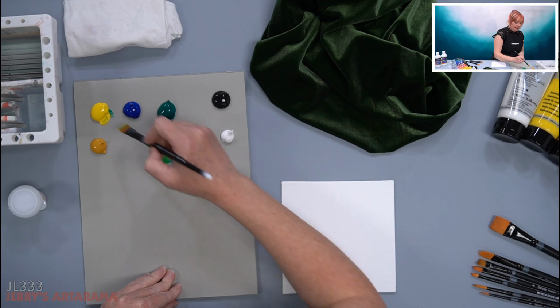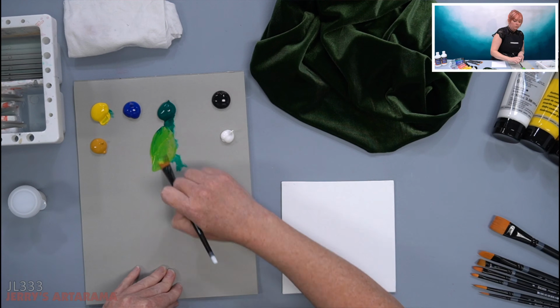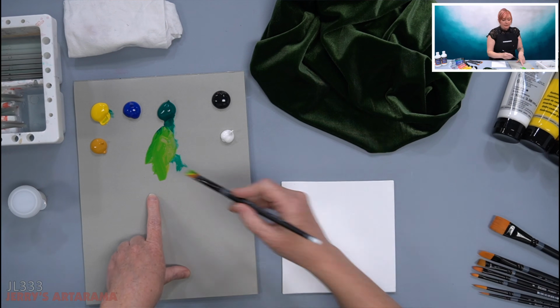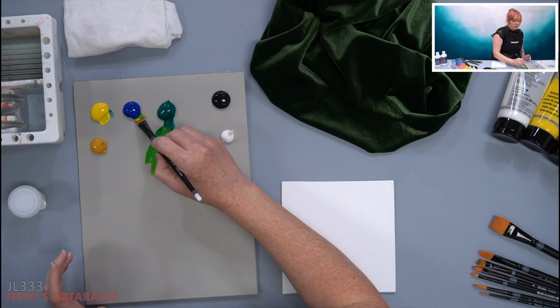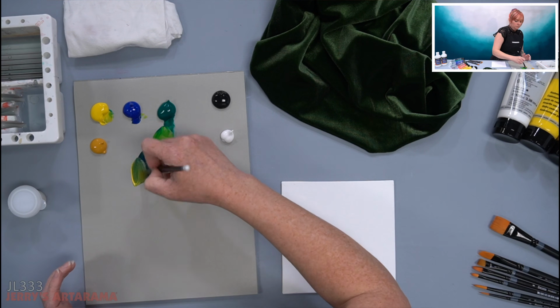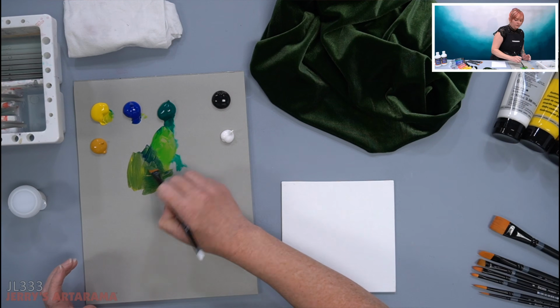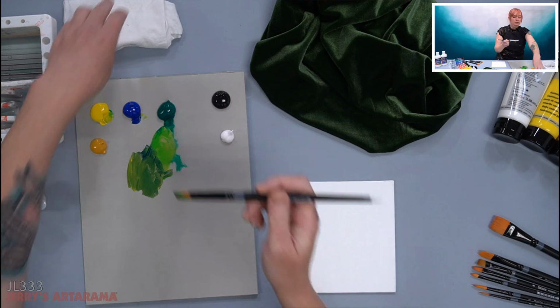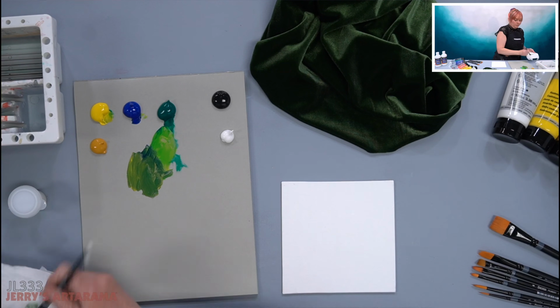So if I were to take that, I can make a really lovely lime green. Now keep that in mind for later because I have some highlights on this, you know. I can also take a blue and mix it in with the yellow. Makes a different type of green. It's getting closer, but it's not quite there. And then I'm gonna also just kind of wipe this off a little bit.